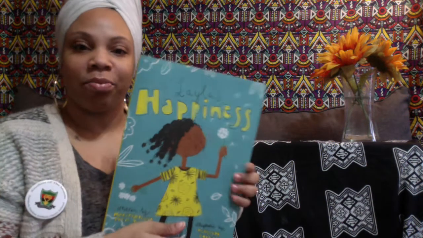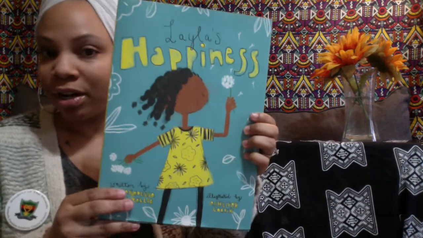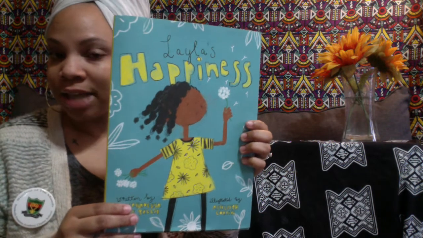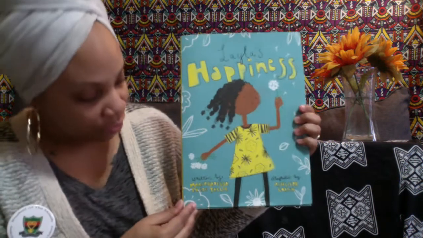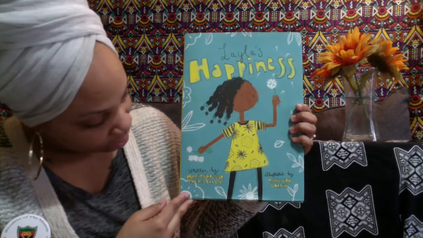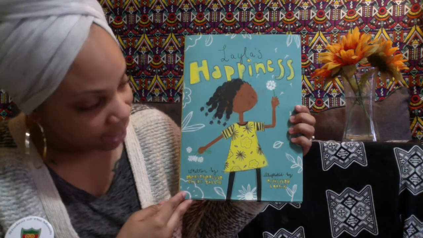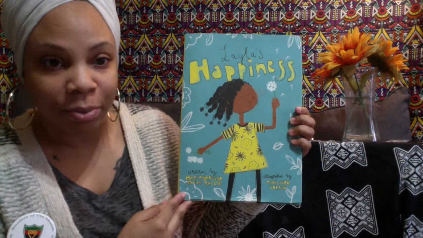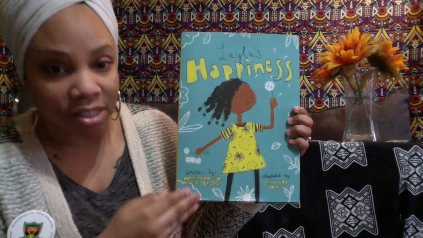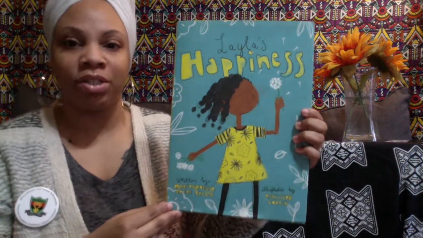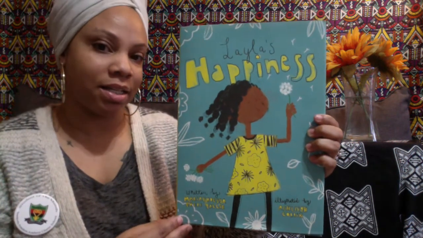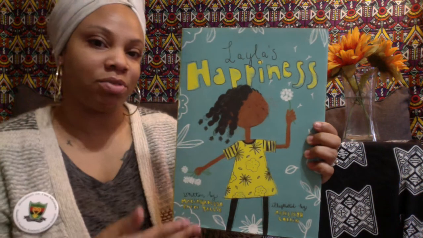Let's take a look at our book. We're going to look at the front cover first. The title of our book today is called Layla's Happiness. The author who writes the story is Mariahadessa Tallie, and the illustrator, the person who draws the pictures inside of the book, is Ashley Corinne. I want you to take about 15 seconds to just notice the details of the front cover.